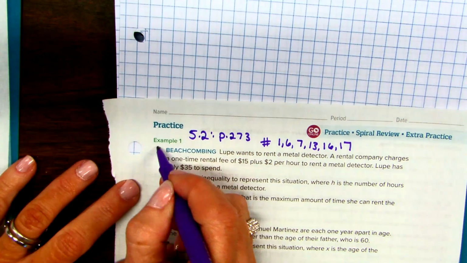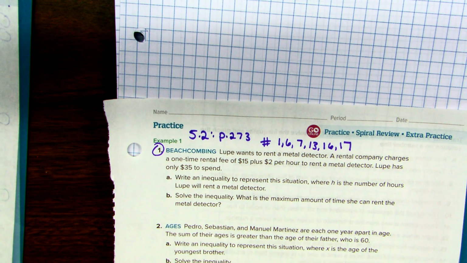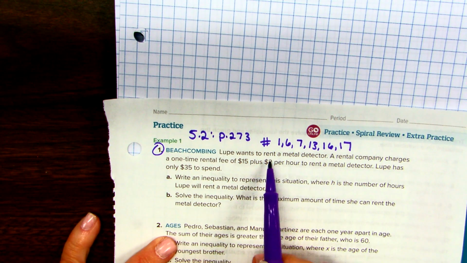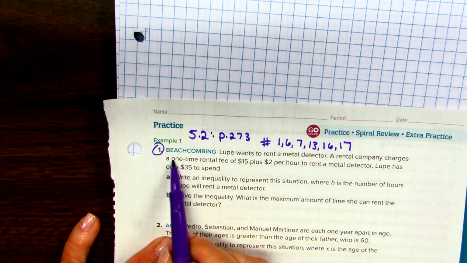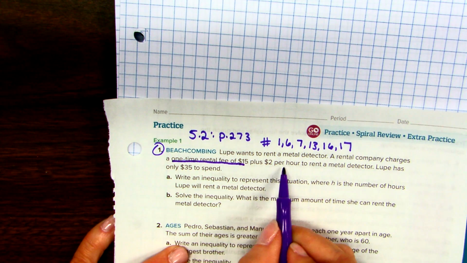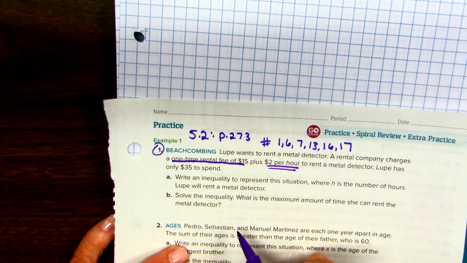And I'm going to do that one word problem with you. All right, Lupe wants to rent a metal detector. A rental company charges a one-time rental fee of $15 plus $2 per hour to rent a metal detector. Lupe has only $35 to spend.